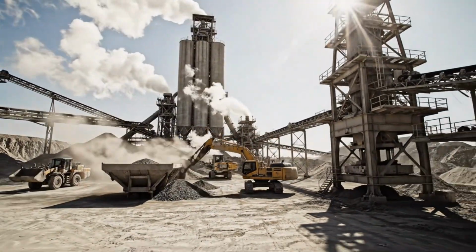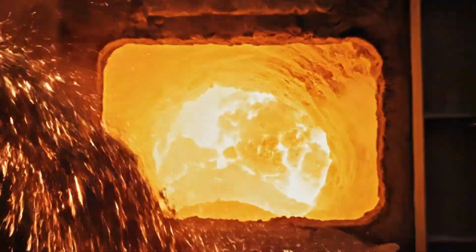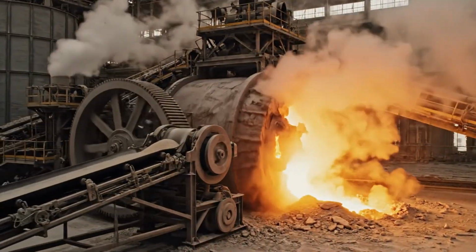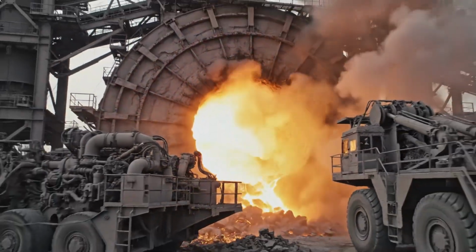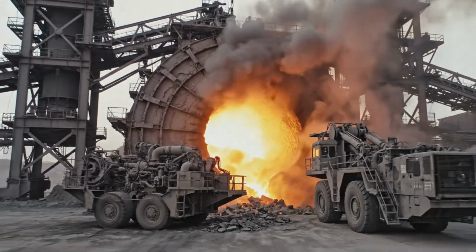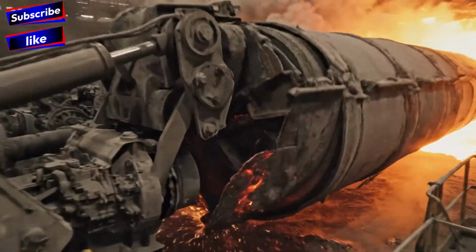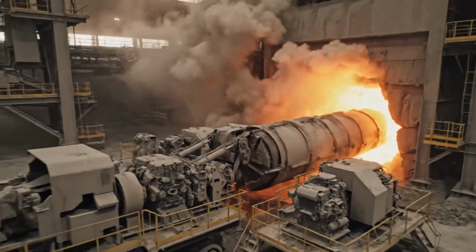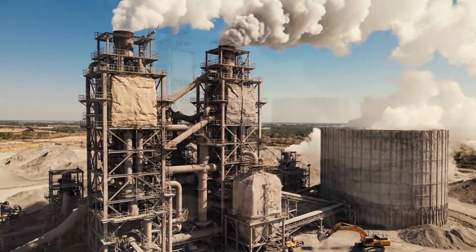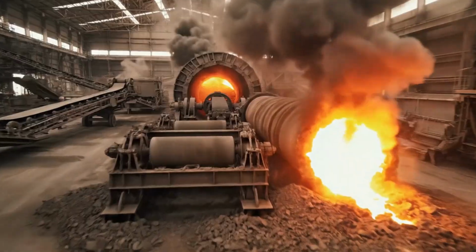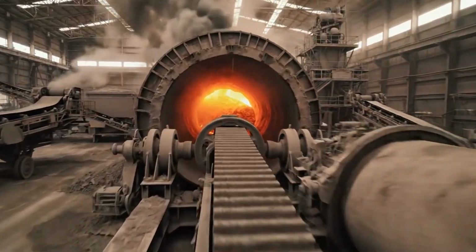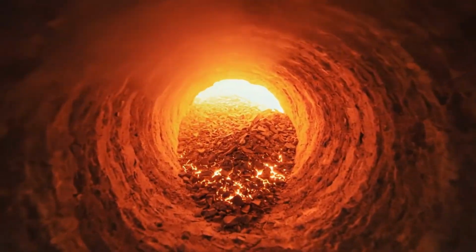Next, the material enters the heart of the cement plant, the rotary kiln. Inside this long, rotating furnace, temperatures rise to nearly 1450 degrees Celsius. Here, the raw material melts and reacts to form small, hard nodules called clinker. The glowing red-hot clinker slowly moves through the kiln toward the exit.